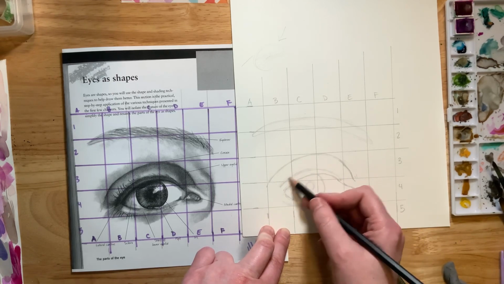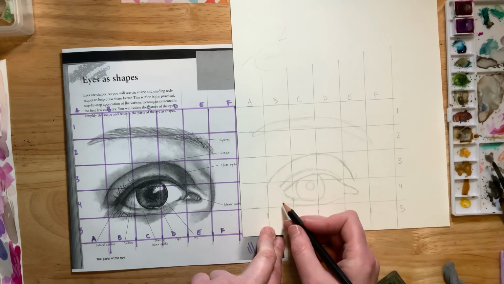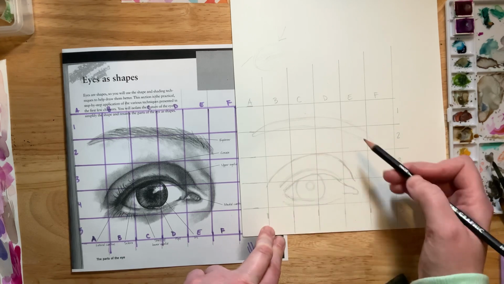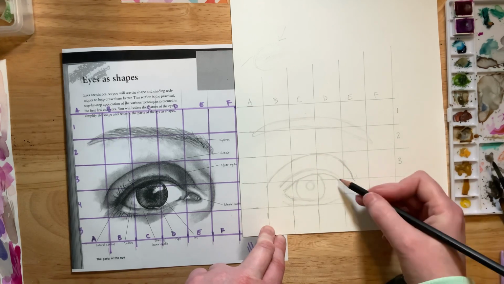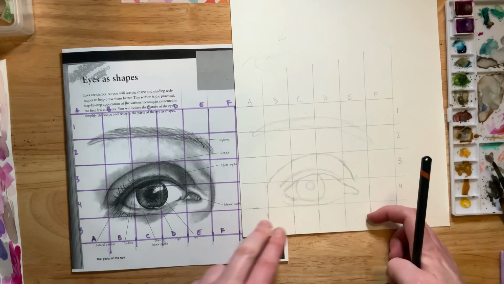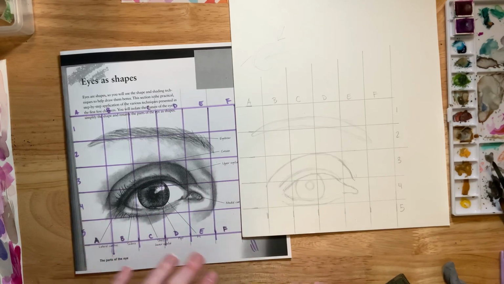I think I need to make that a little wider. All right. Okay, so this is the majority of the lines that we can see.